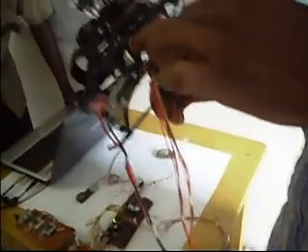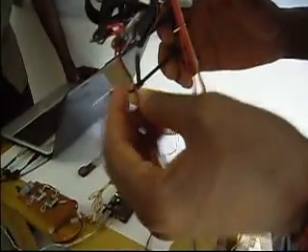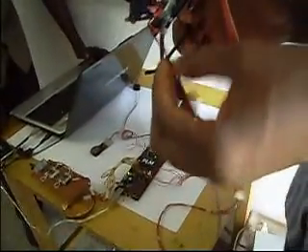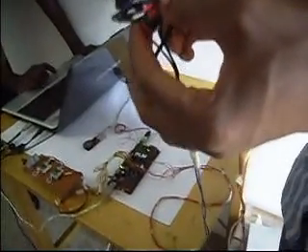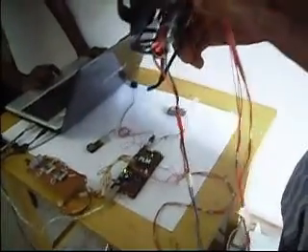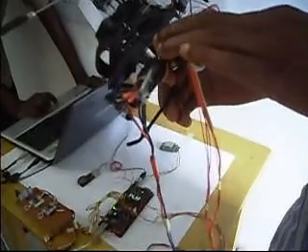The ESC stands for electronic speed controller, and Marcus will show us where the ESC is and what it controls. Now this is the ESC. It controls the brushless motor here. The battery supplies DC, but this speed controller converts it to AC so that we can use it to control the brushless motor.